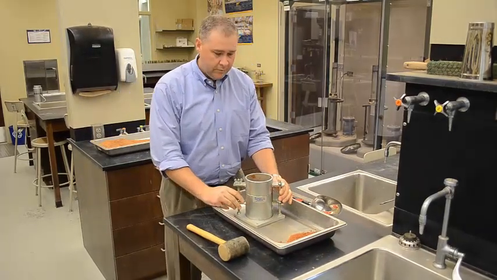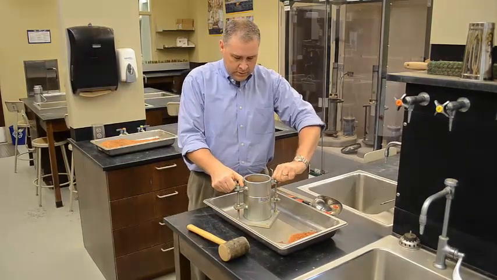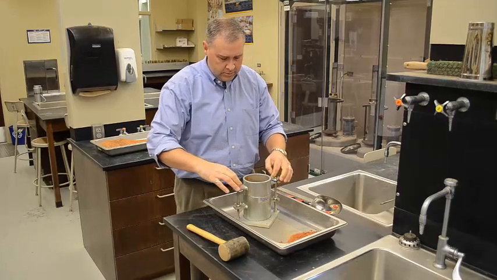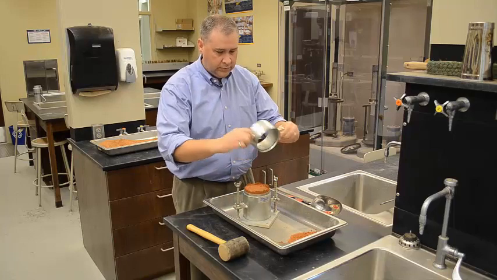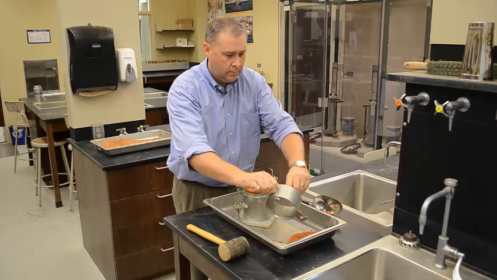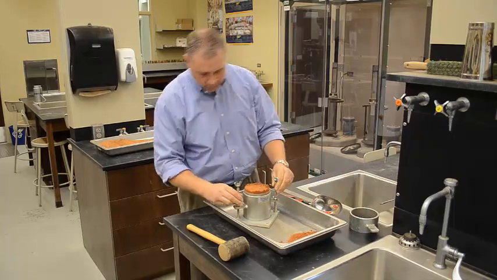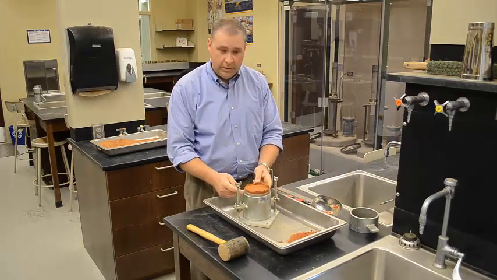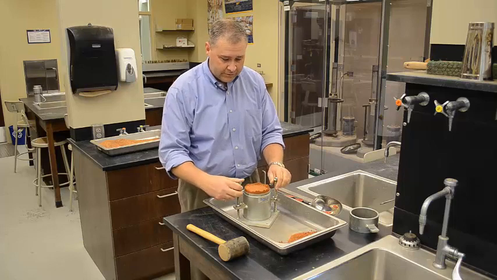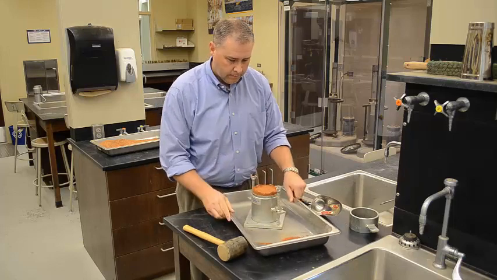Okay. So now once you're done, you want to remove the extension collar, and remove it very slowly to where the top of the soil does not come out. You can see that we're about a half an inch or so above the top of the mold. That's perfect. That's exactly where we want to be. We don't want it to be below that. If it's below that, we have to start over.